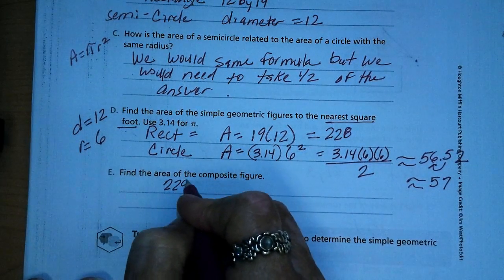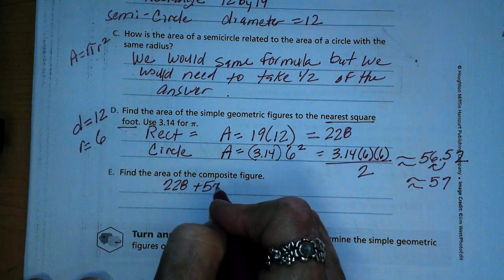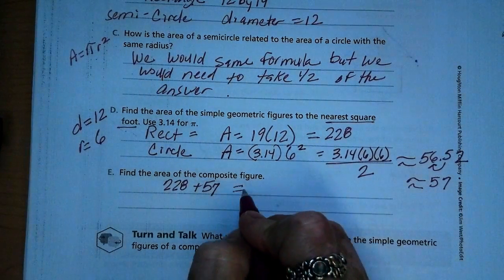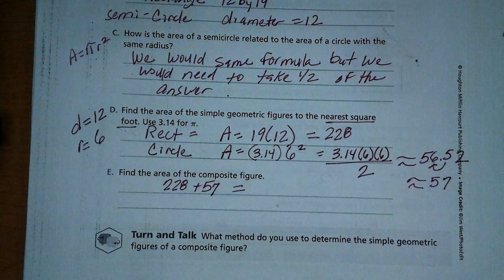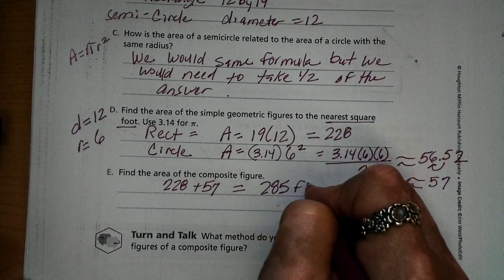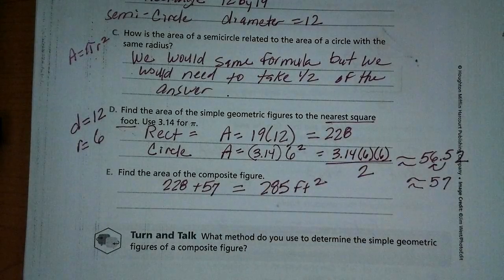So 228 plus 57. 285. Yep. Since it is area, it's feet squared. Thank you, Terrion.